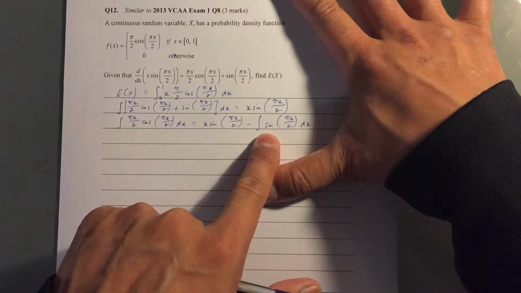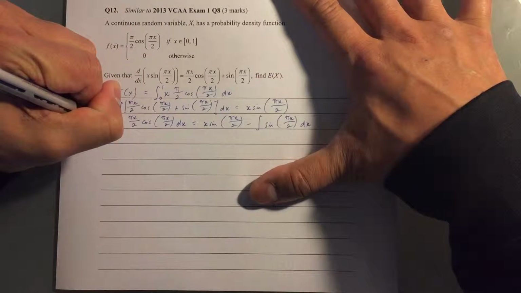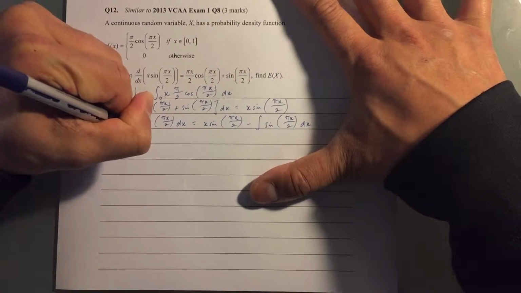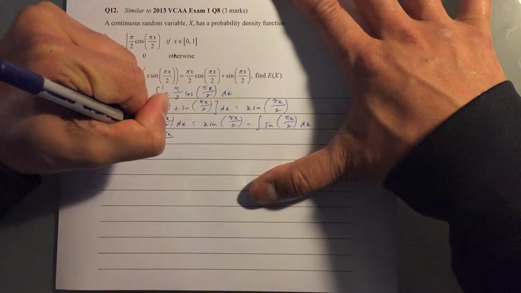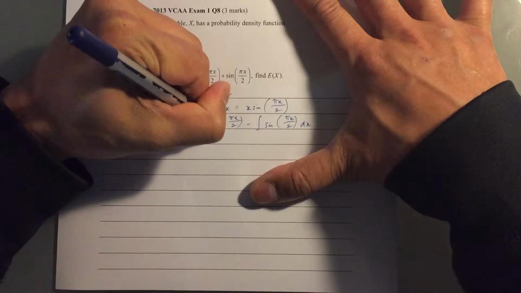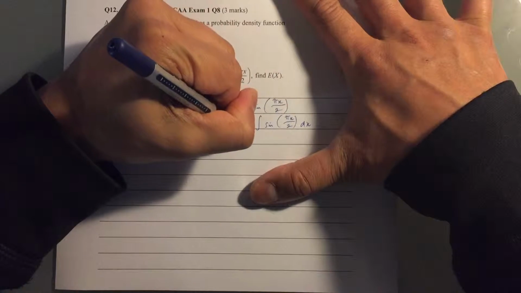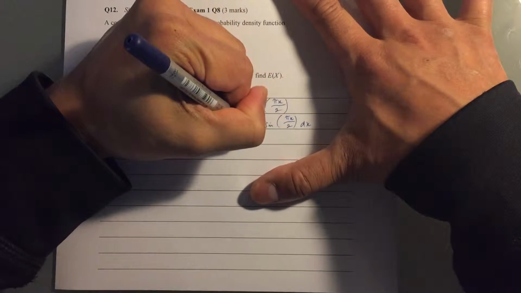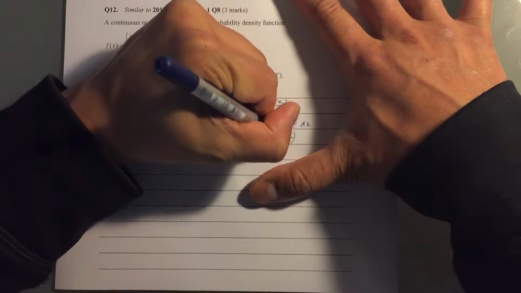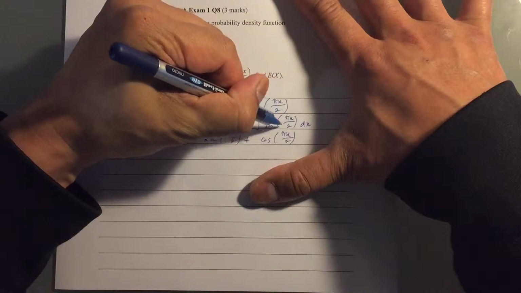Now we know the antiderivative of sine is negative cos. So the integral of x pi on 2 cos pi x on 2 is then going to be x sine pi x on 2 plus cos pi x on 2, but we need to divide by the derivative of what's inside the brackets.